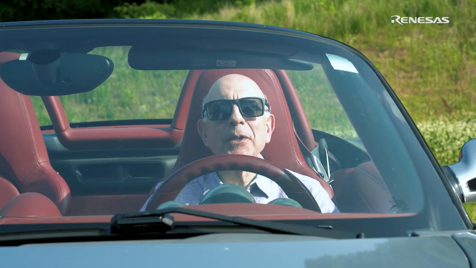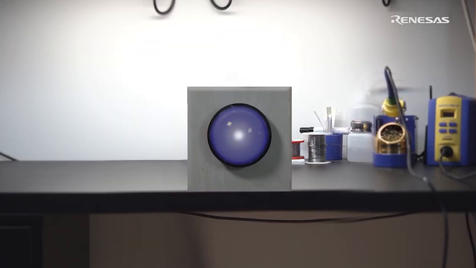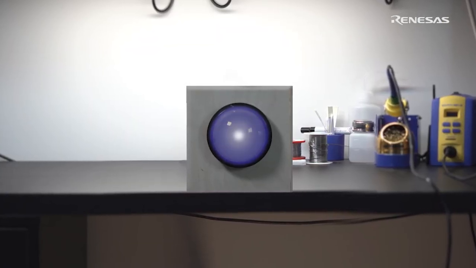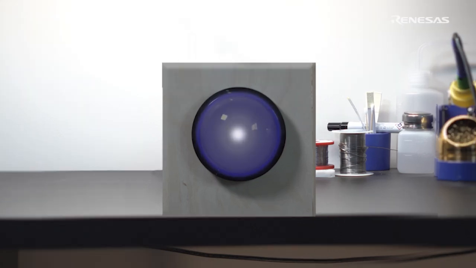All right, House, open the garage door. I'm sorry, Vin. I'm afraid I can't do that. What seems to be the problem? I think you know what the problem is, just as well as I do. My AI model hasn't been deployed properly.